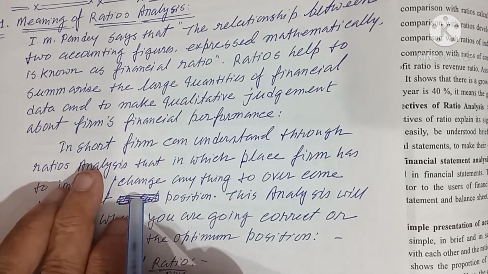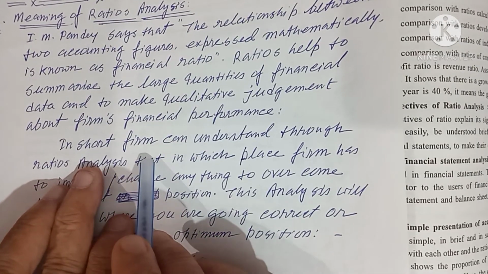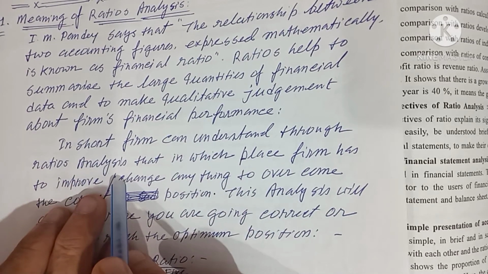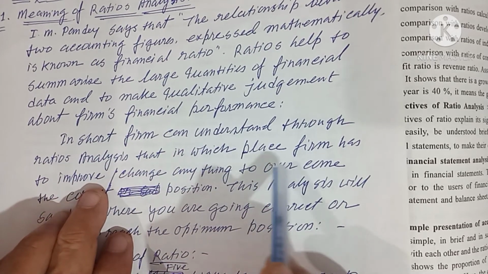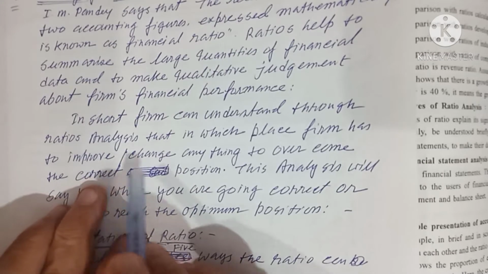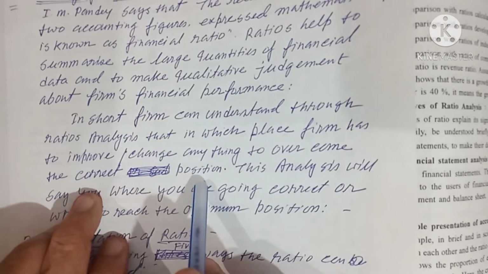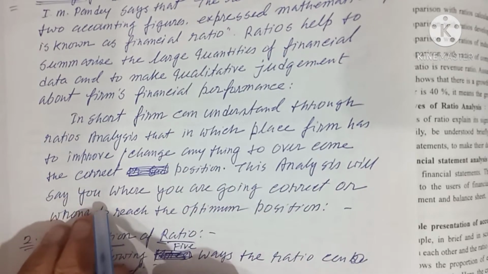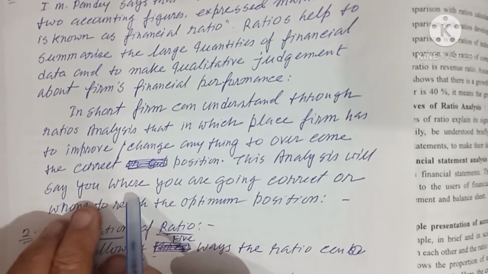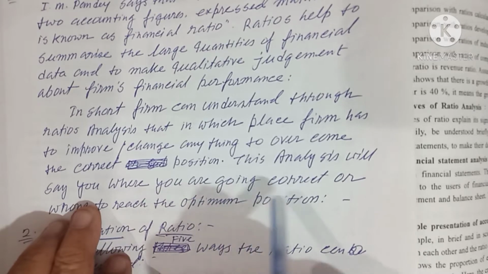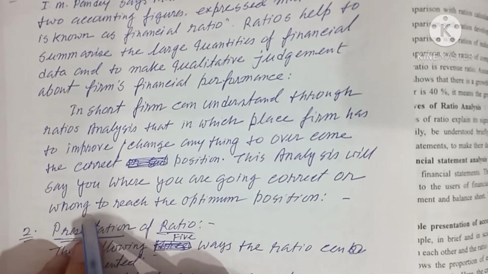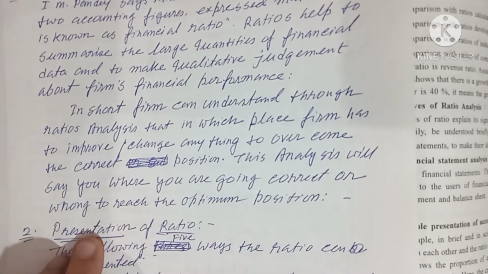In short, the firm can understand through ratio analysis in which place it has to improve or change anything to reach the correct position. This analysis will tell you where you are going correct or wrong in reaching the optimum position.